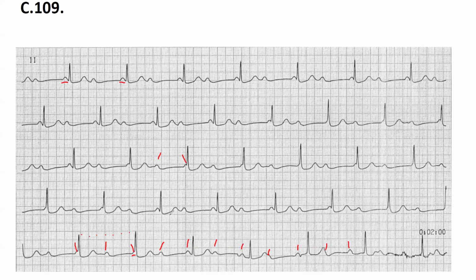And when do you have rhythmic? Okay. So this is arrhythmic. So this is rhythmic. The RR intervals are constant, no? Yes, they are. So they're rhythmic.